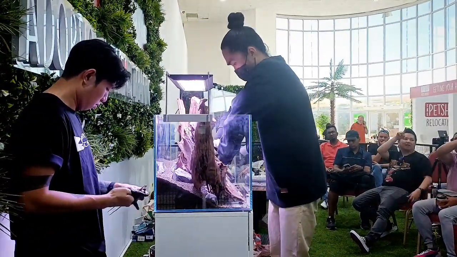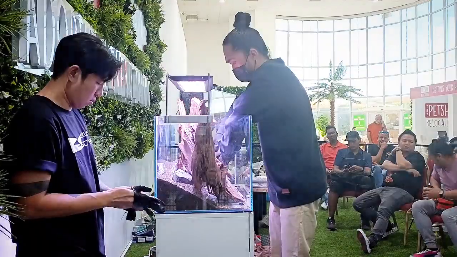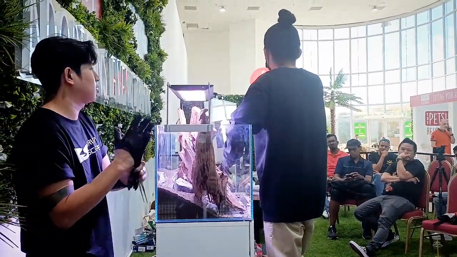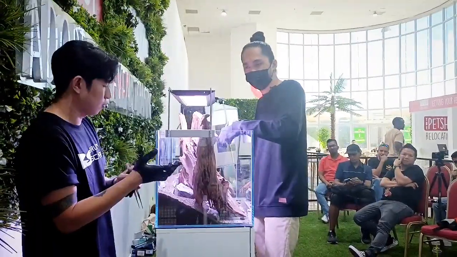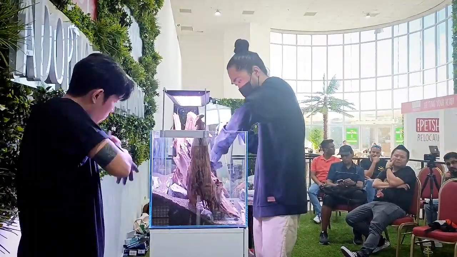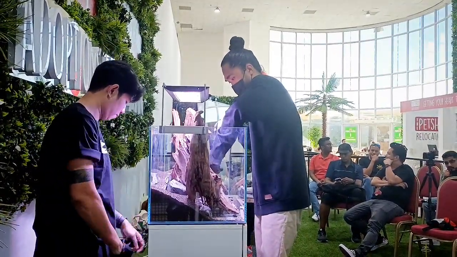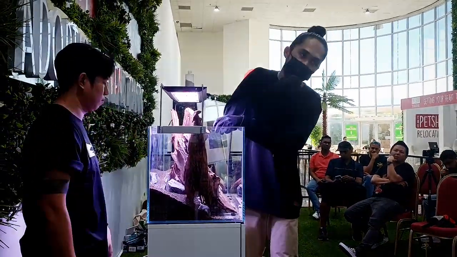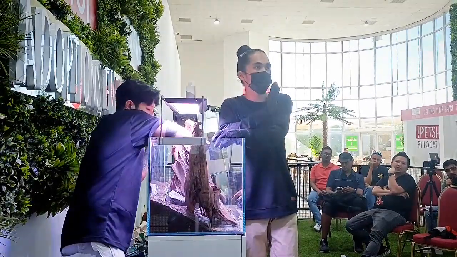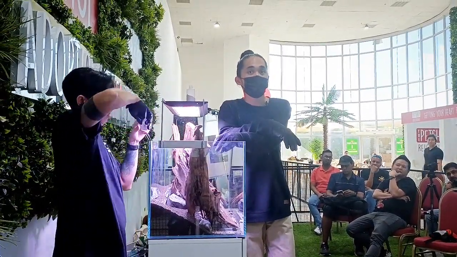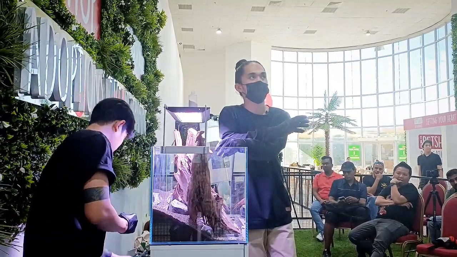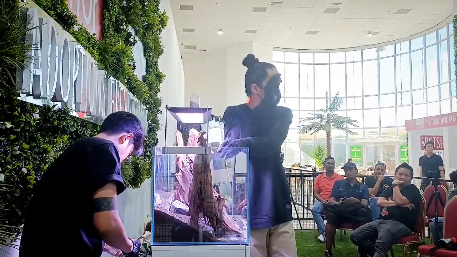Matthew, what's the size of the tank? This one is around 80 by 40 by 40, I guess. In competition, 95 by 40 by 45 is the standard. It's a good tank already. But if you have budget, 120 and above.